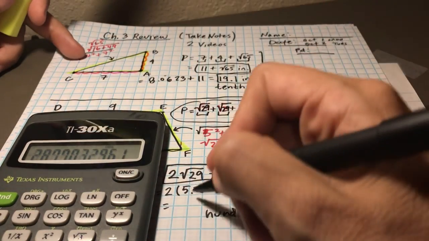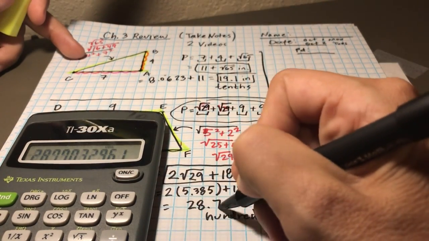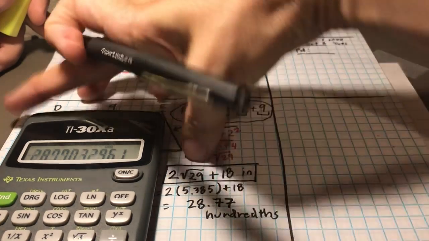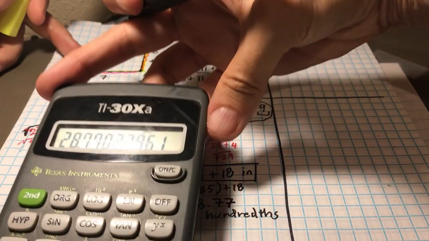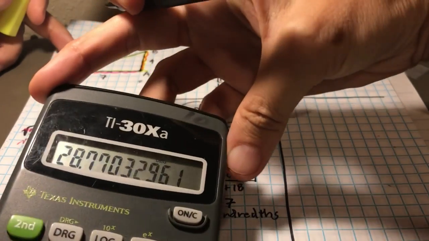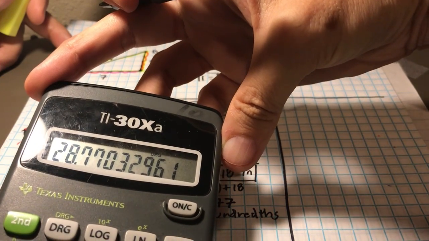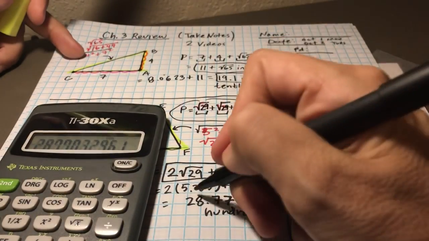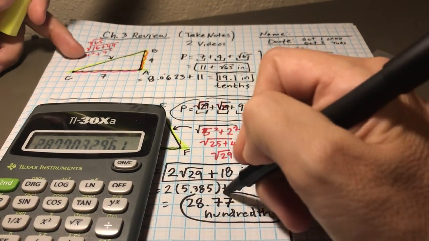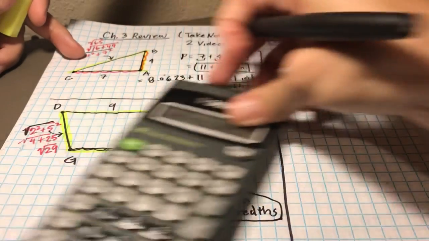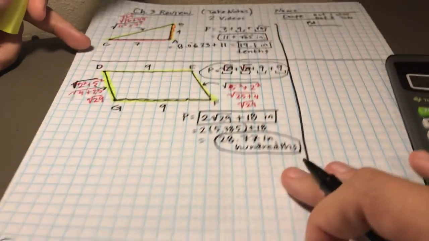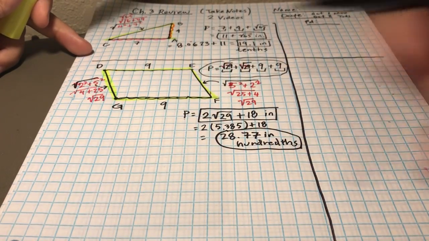So when I look at my calculator, I get 28.77. The 0 does not require me to round up the 7, so the 7 stays the same. Awesome. Inches. Now, last one, we need to make sure we know how to do a trapezoid.